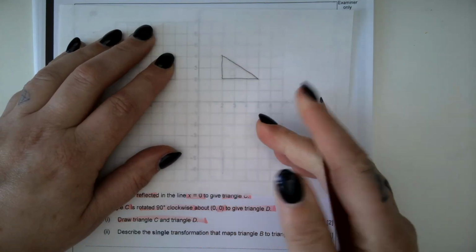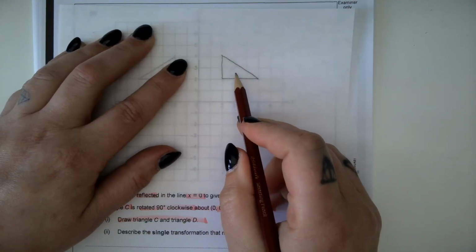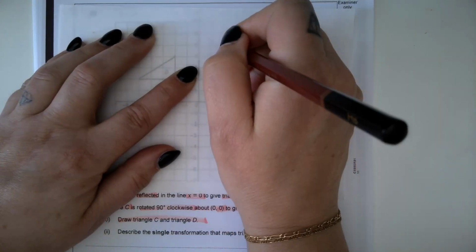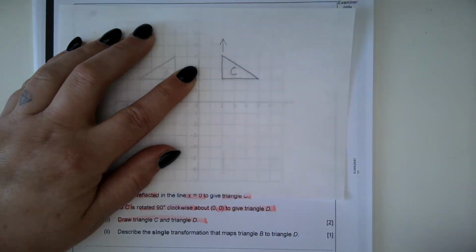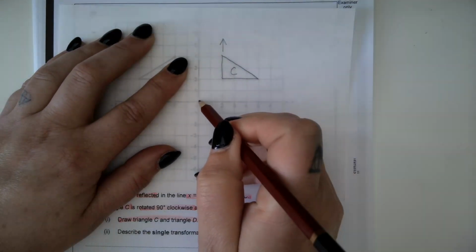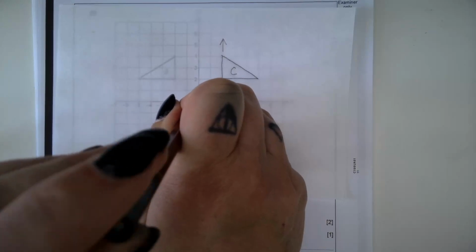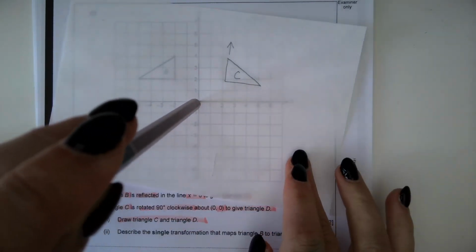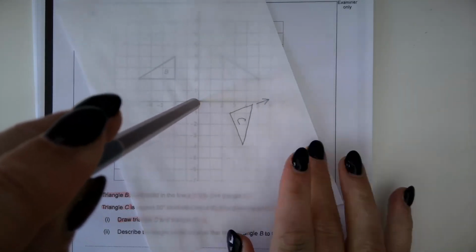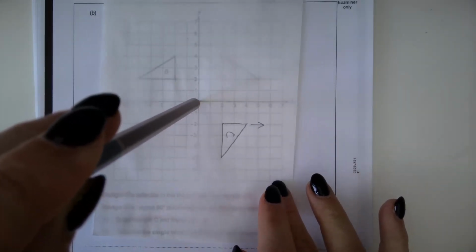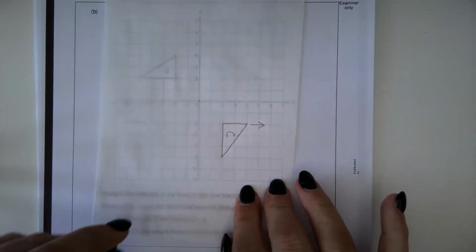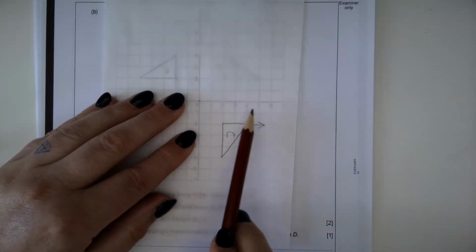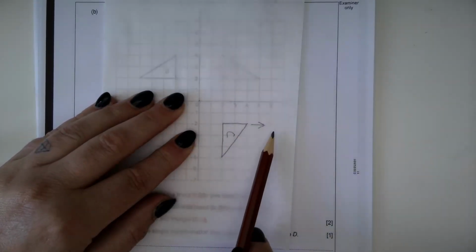So what I've done here is I've traced the shape that I'm rotating. So this is shape C, and I'm going to put an upwards arrow there, and then I'm going to pop my pencil on the centre of rotation, and then I'm just going to turn my paper until that shape has turned 90 degrees. And I know it's turned 90 degrees because my arrow has turned on a right angle, a quarter of a circle.